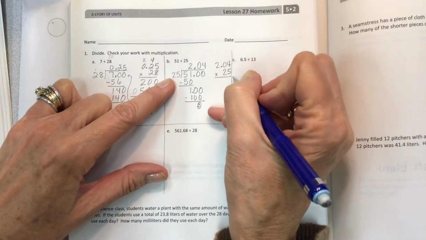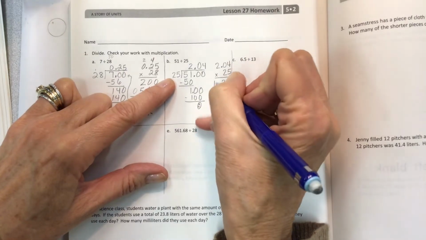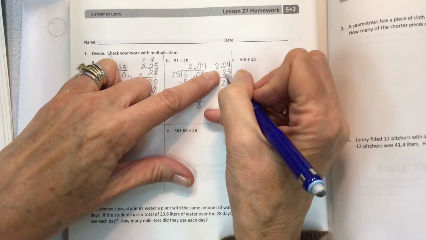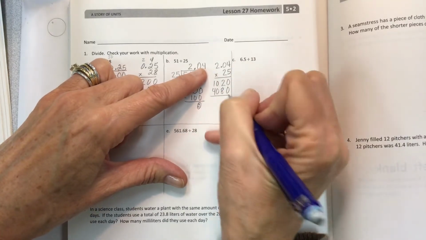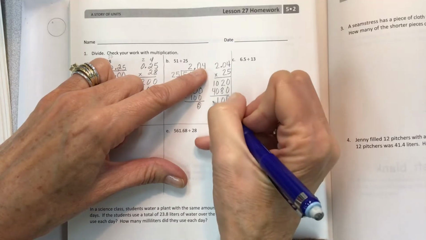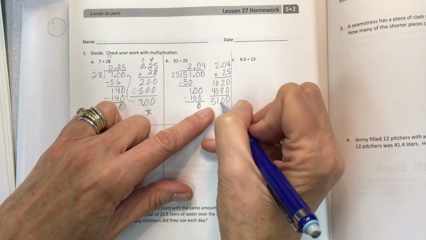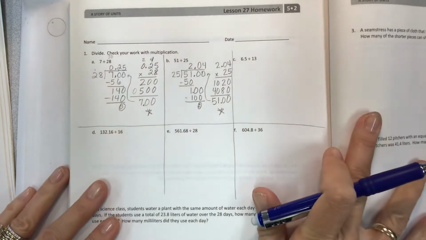Multiply to check. 4 times 5 is 20. The 0 goes down, 2 goes up, falls down. 2 times 5, 10. Next row, hold that spot with a 0. Get on over to the tens place. 2 times 4 is 8. 2 times 0, 2 times 2. Add them up. 10, carry it over. And then you have 5, 1, 0, 0. 2 places here, 2 places here. Connect, check, star, continue.